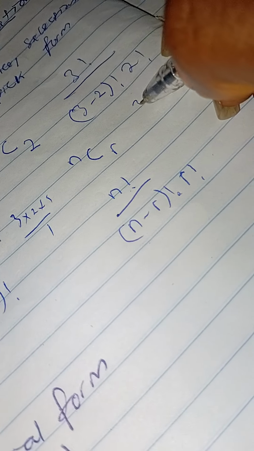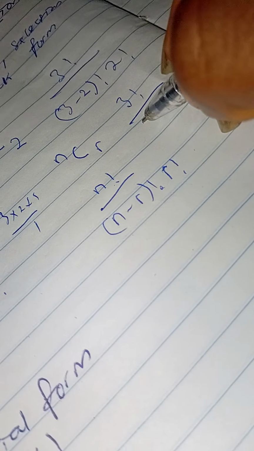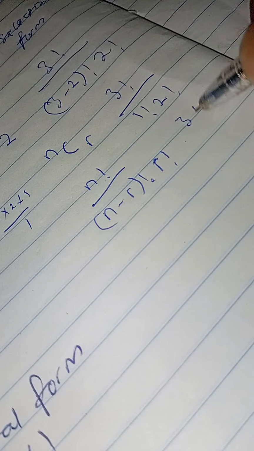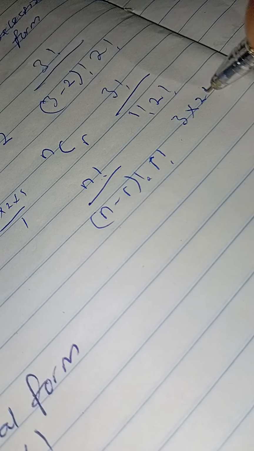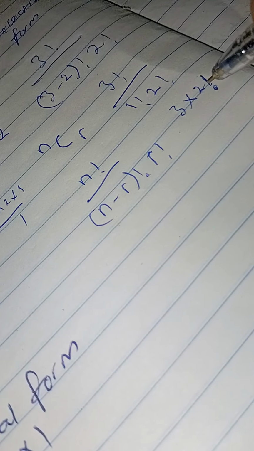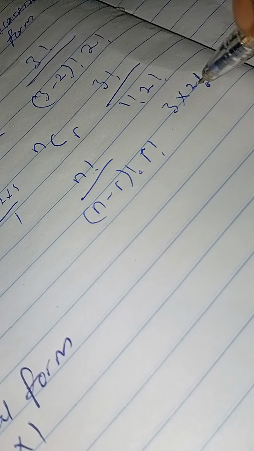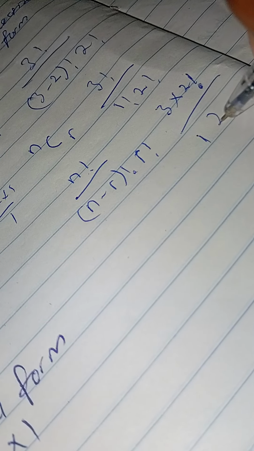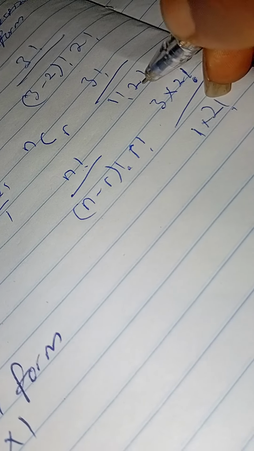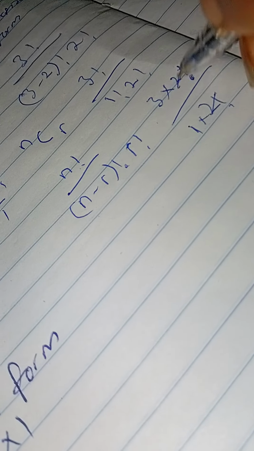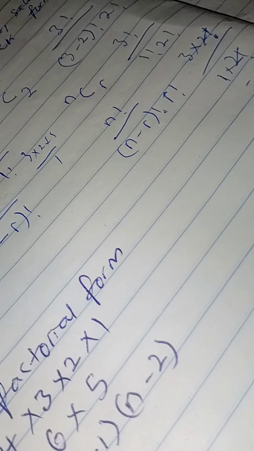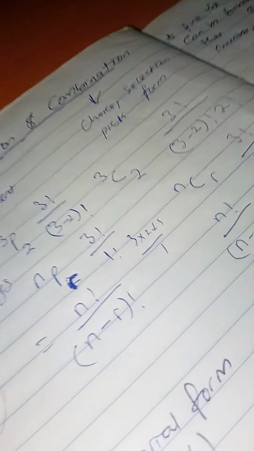So here we have 3 factorial over 1 factorial, 2 factorial. 3 factorial is the same as 3 times 2 factorial. You can still bring it down to 1. 2 factorial is 2 times 1. So here we have 2 factorial at the denominator, so this cancels this. So we have 3 over 1, which is 3. All together. So that's that.